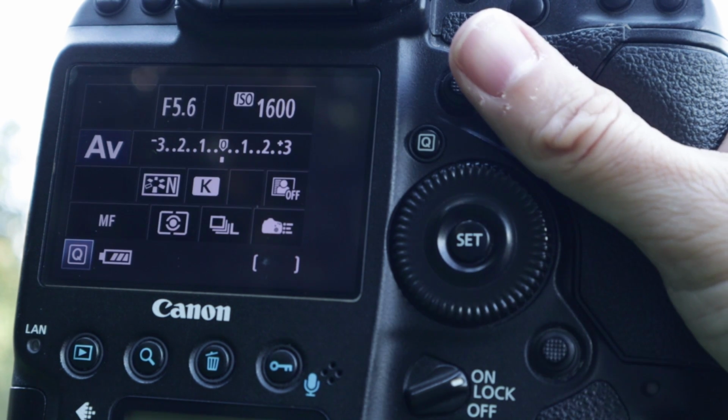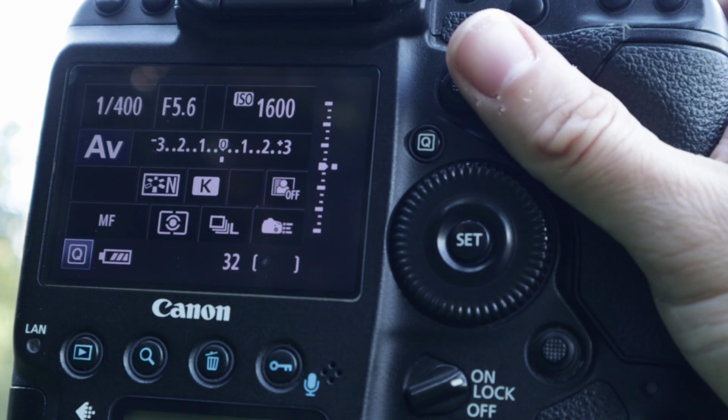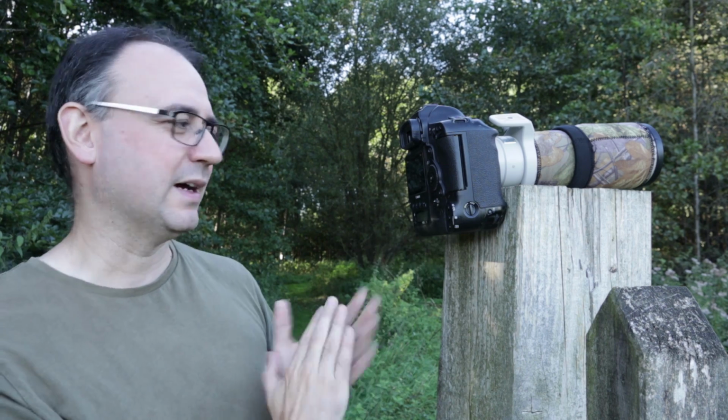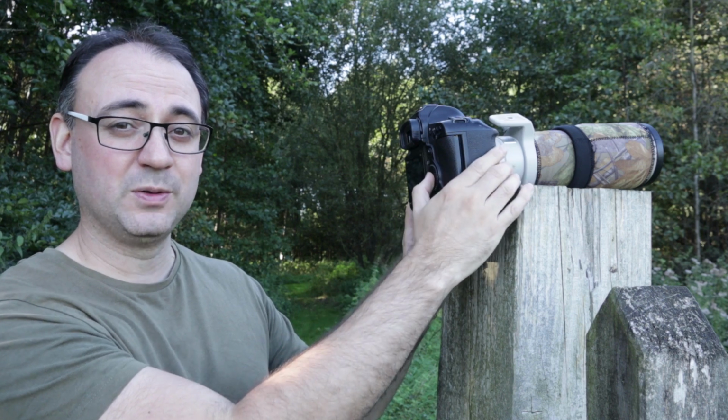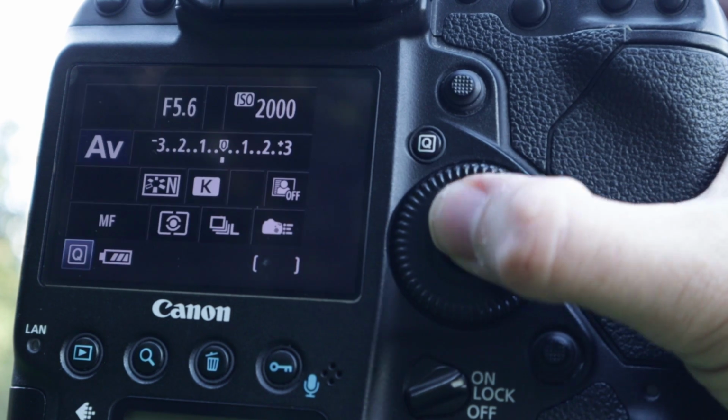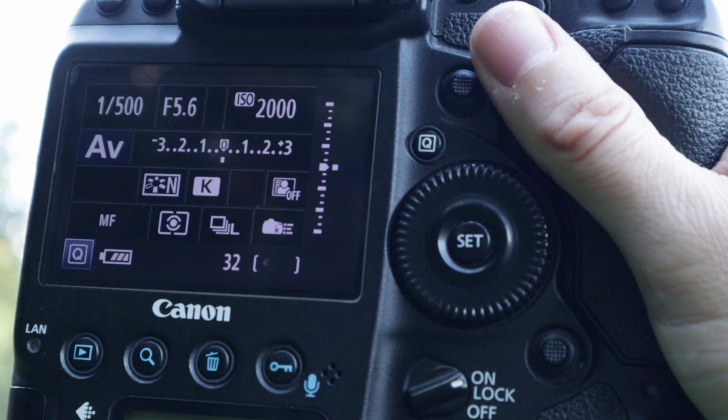And we can see the shutter speed's gone up instantly to 1/400th of a second, just automatically like that. So I'm just going to increase the ISO by one more increment to 2000, and there we have it. The shutter speed now is 500th of a second, for what I wanted. So that's basically the principle in terms of how to adjust the ISO, of how the exposure works with Aperture Priority.